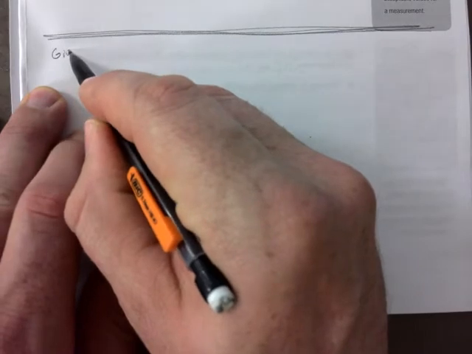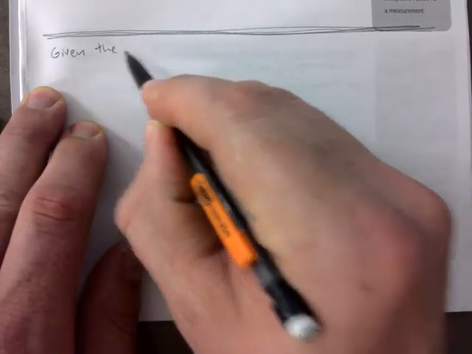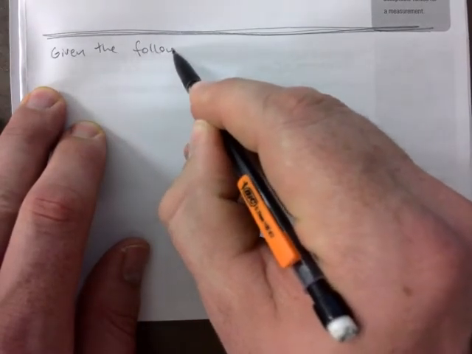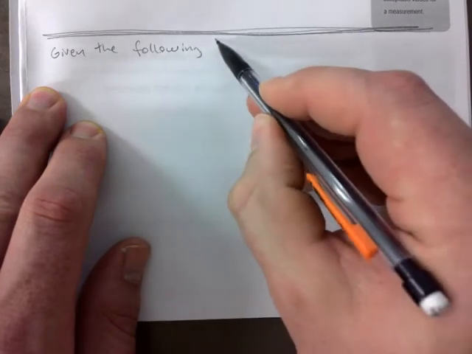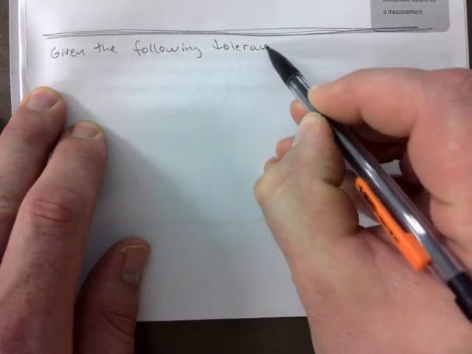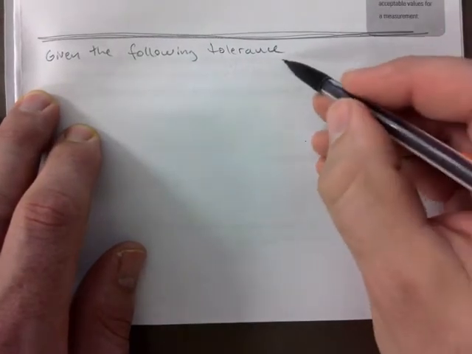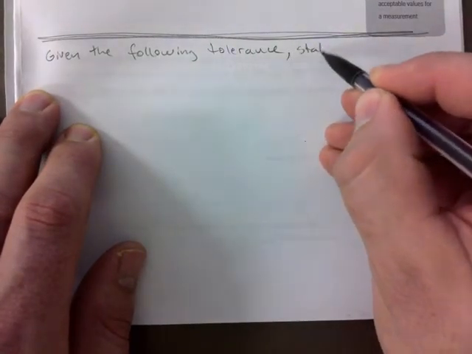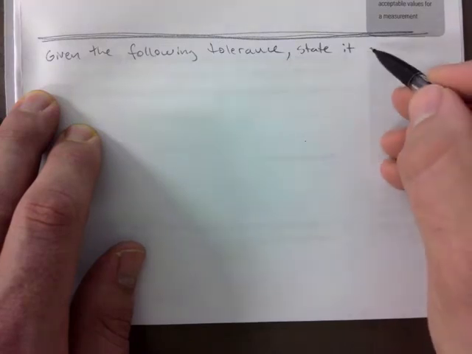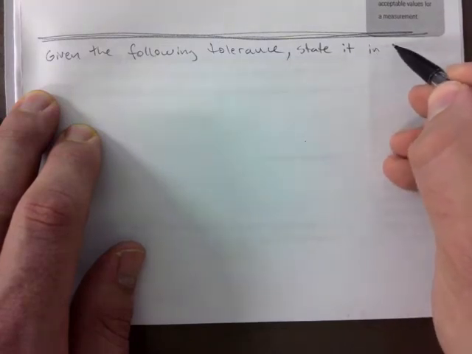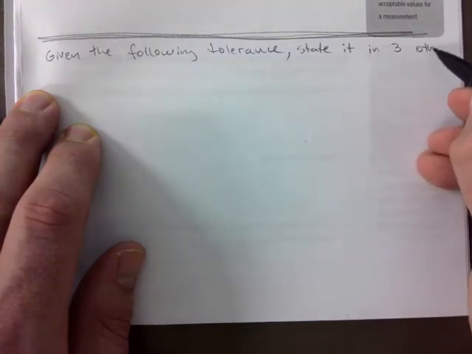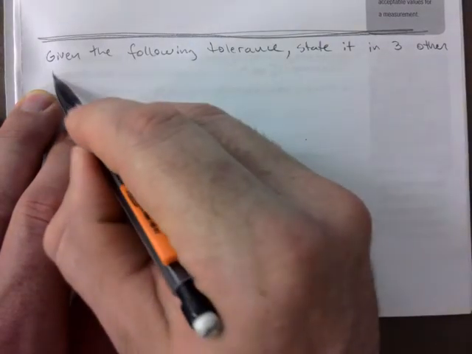Given the following tolerance, okay, so given the following tolerance, stated in 3 other forms.